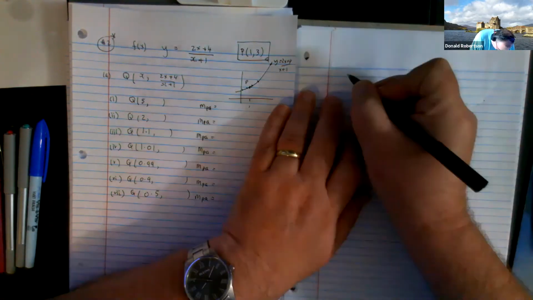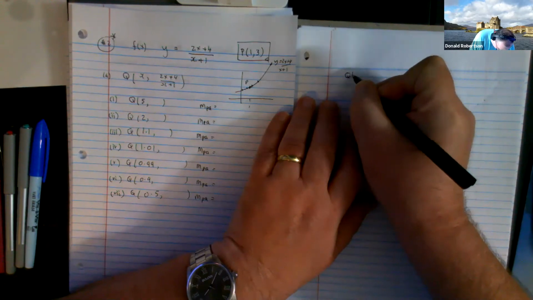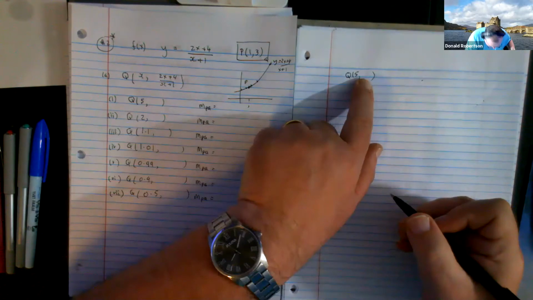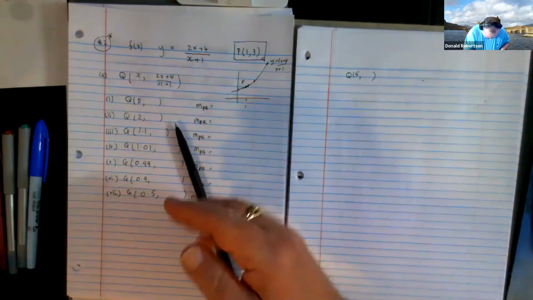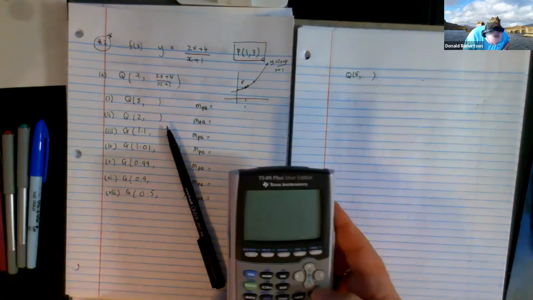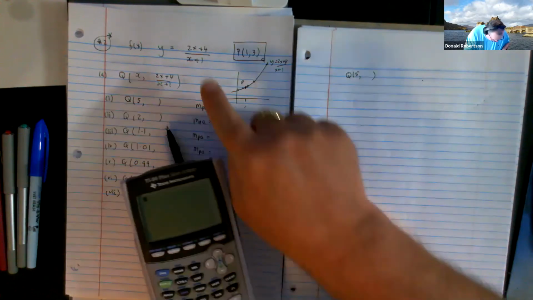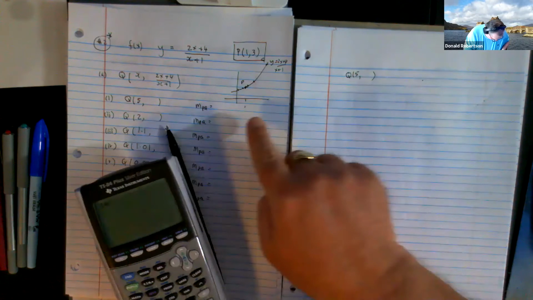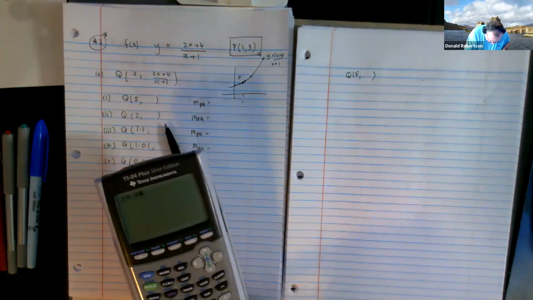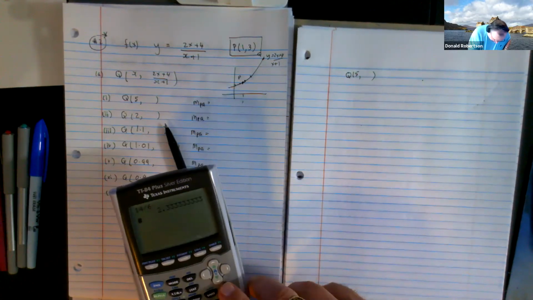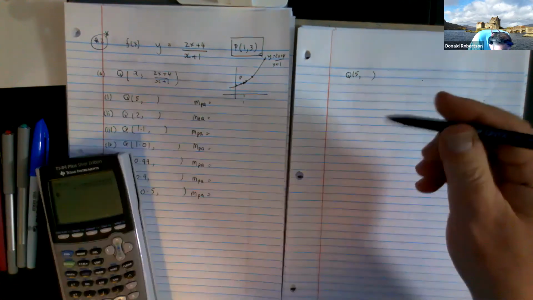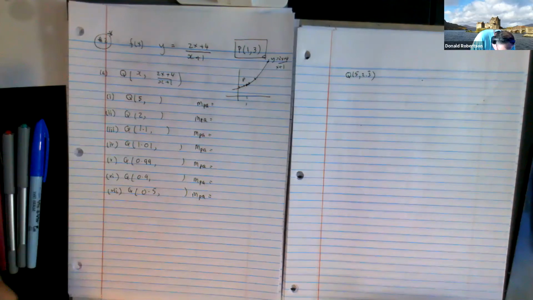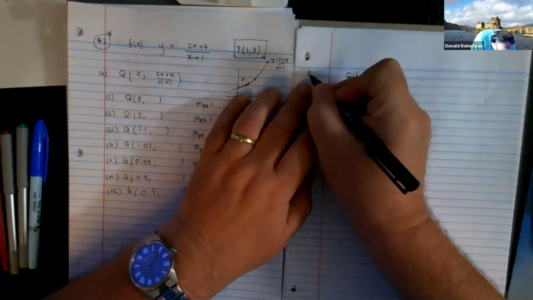So let's do the point Q is 5, comma. Well, I have to figure out what the y coordinate is. So what's that going to be? Let's find out. If you do 2 lots of 5, that's 14 on the top. And if you stick a 5 in the bottom, you get a 6. And the answer is about 2.3 repeater, right? And P is a fixed value of 1.3.